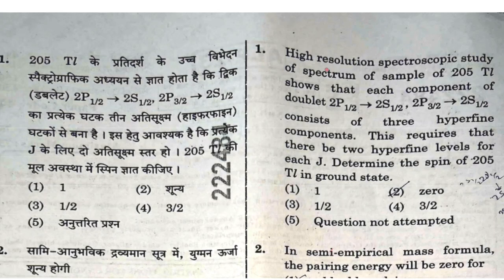Question number 1. High resolution spectroscopic study of the spectrum of a sample of thallium shows that each component of a doublet consists of 3 hyperfine components. This requires that there be 2 hyperfine levels for each J. Determine the spin of thallium in ground state. Here the spin of thallium in ground state will be half. So while determining, you should take these two conditions. One is that each doublet consists of 3 hyperfine components and there be 2 hyperfine levels for each J.